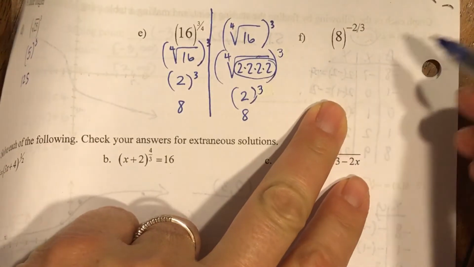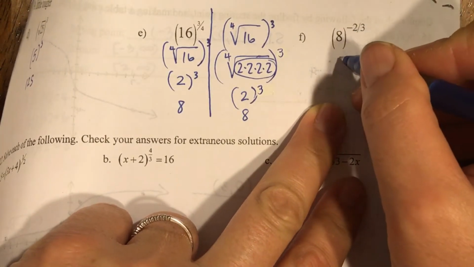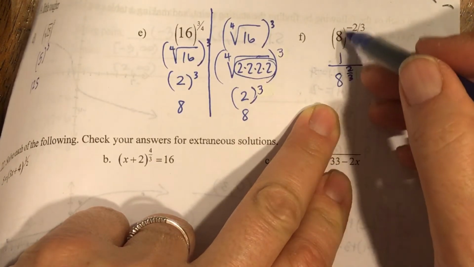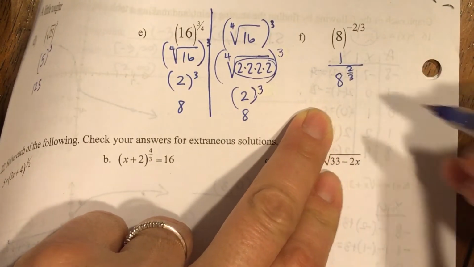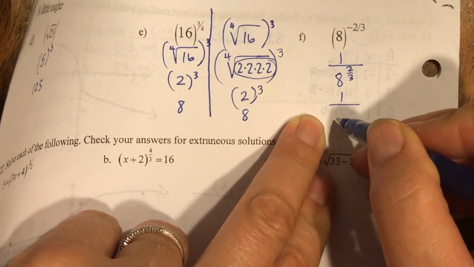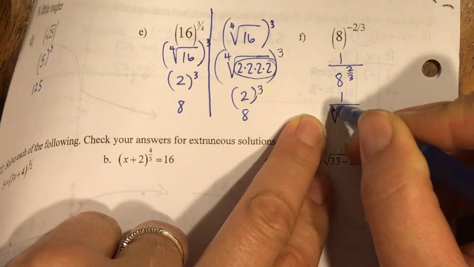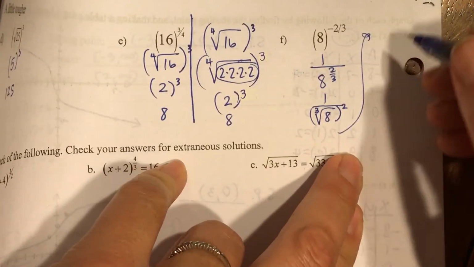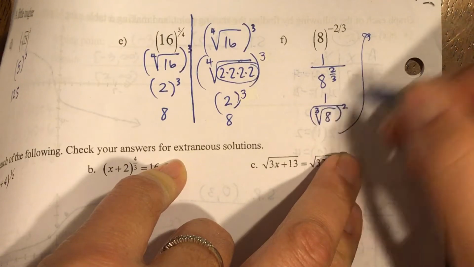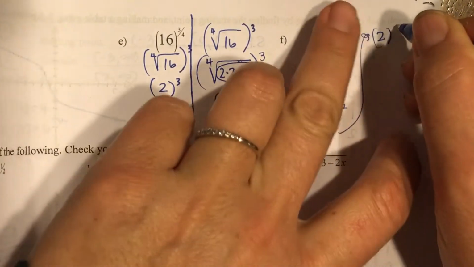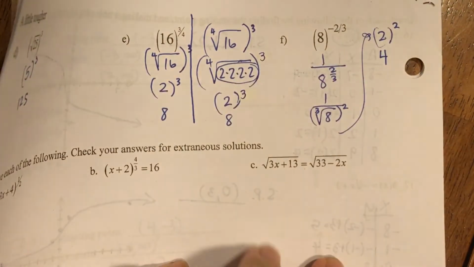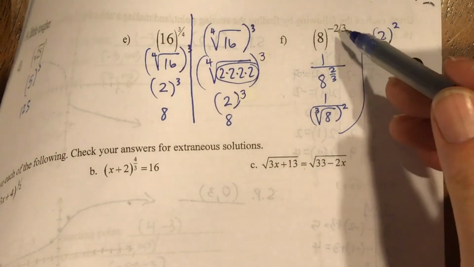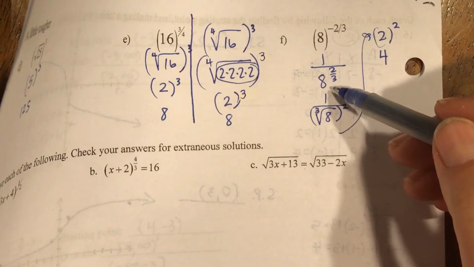Okay. Now this one's got a negative exponent, so first thing I'm going to do is just flip it. Can also do the reciprocal within there, but anyway, I like to do it this way. And then that's going to be 1 over the cube root of 8 squared. I come back up here. So what am I doing? What's the cube root of 8? 2, squared is 4. So that one's a 4. Am I right? I got rid of my negative exponent, moved it down.